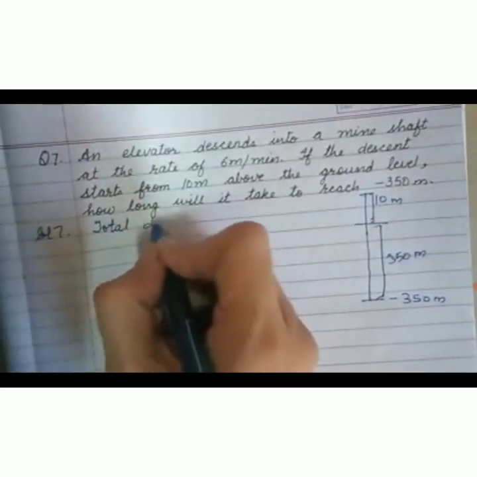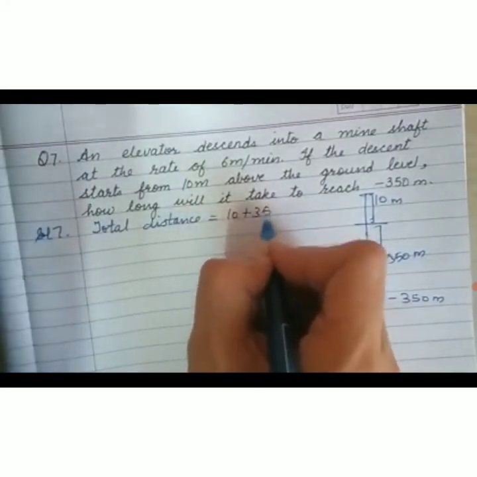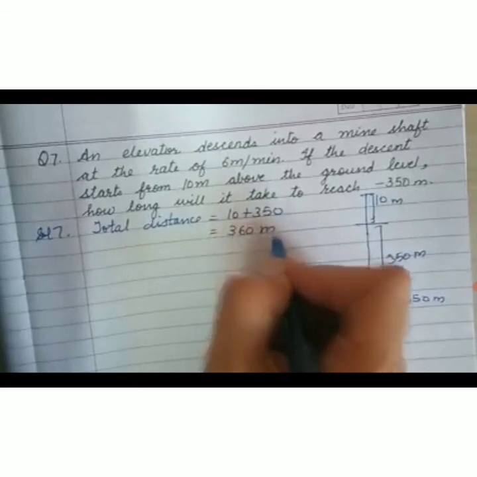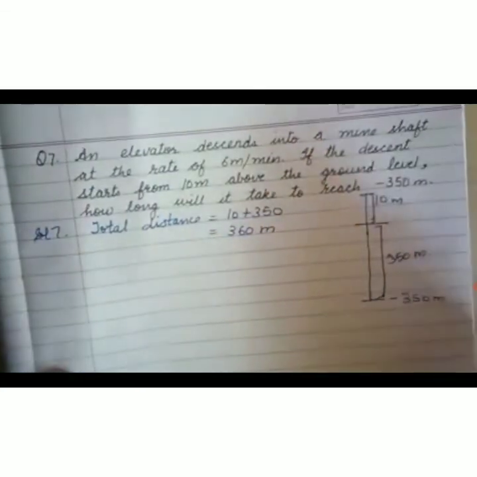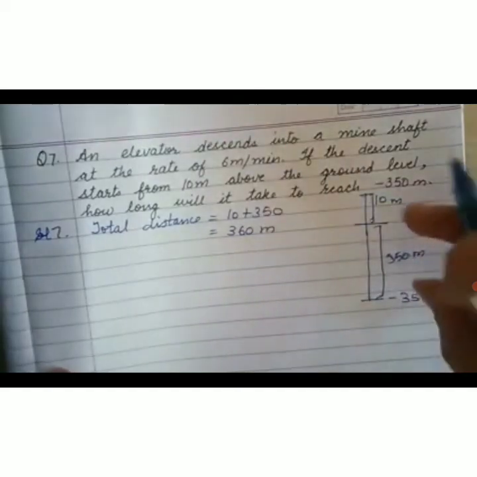So the total distance: first 10, then the 350 meter shaft underground, means 360 meters total. We have to use the given speed, 6 meters per minute.